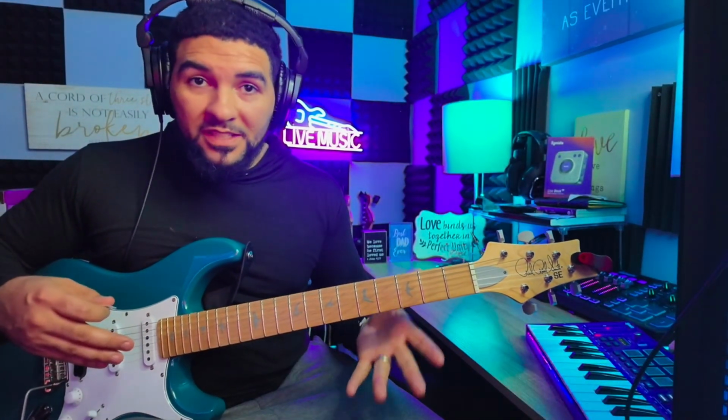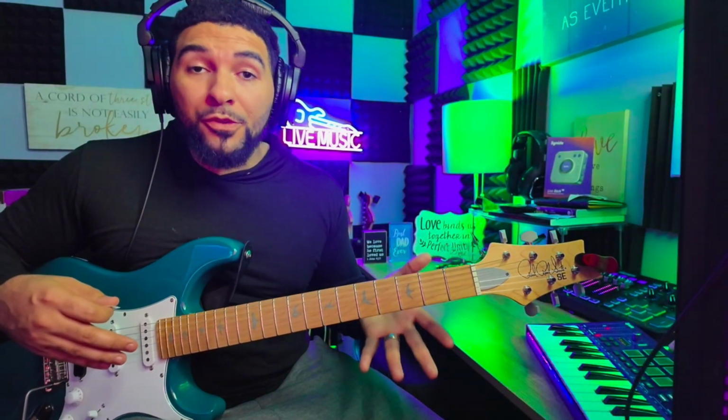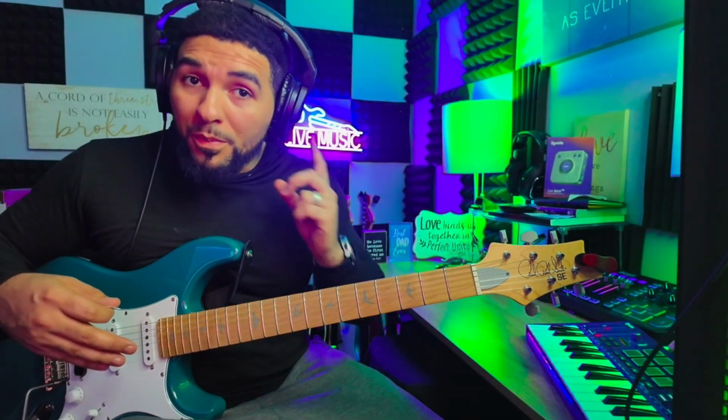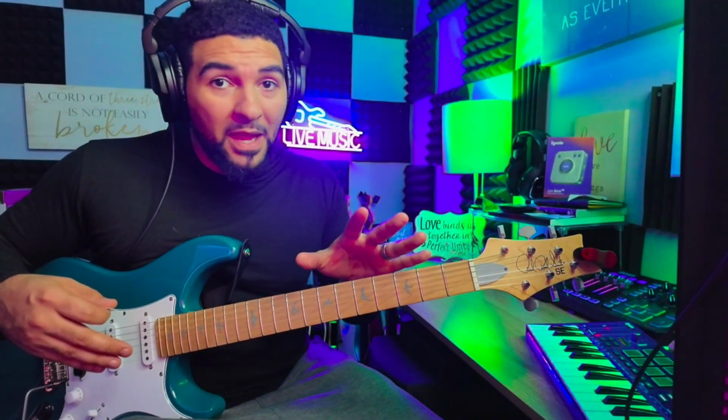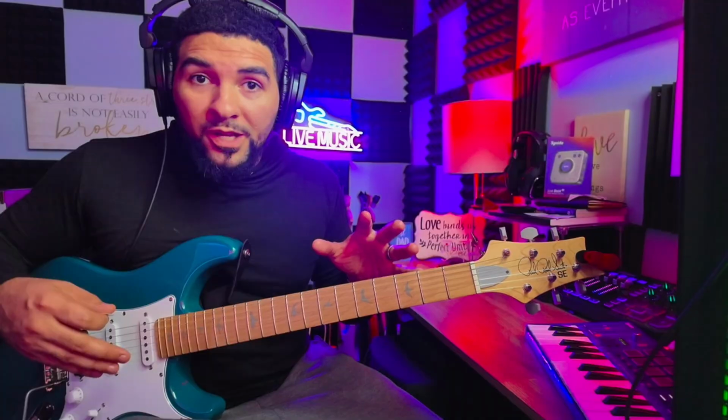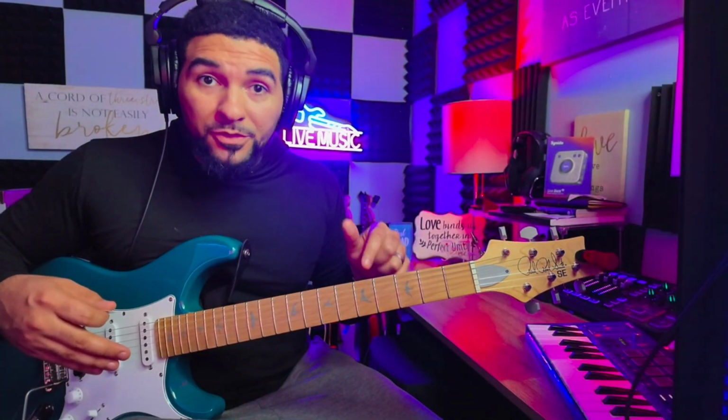And listen, learning your keys and learning these things will make it easier for you to learn and play along with songs. If you want to play by ear, all right? You want to play by ear, you want to be able to just get in and fit in with a band, you want to be able to follow along with someone, learning this is the first step, okay?